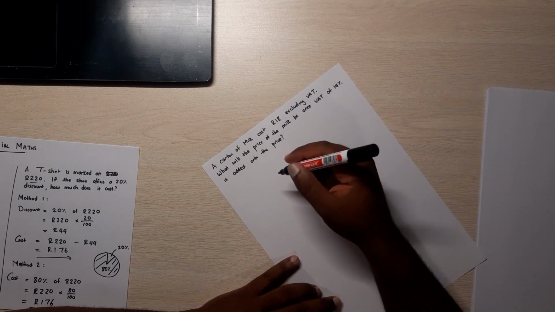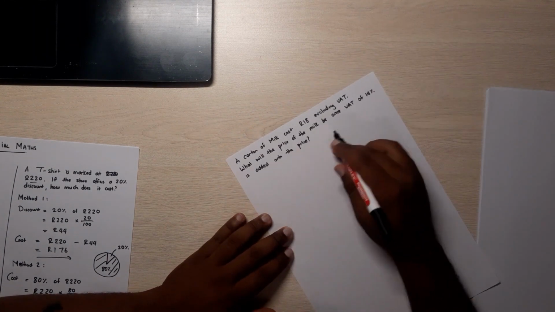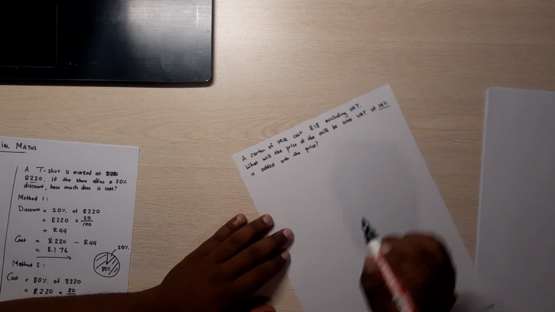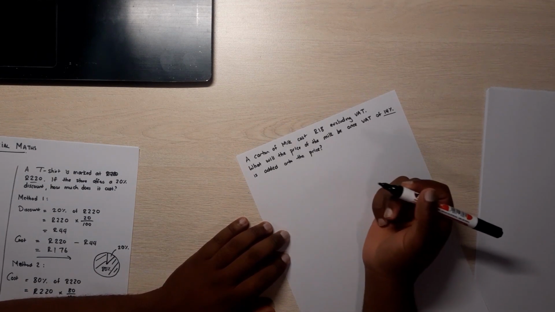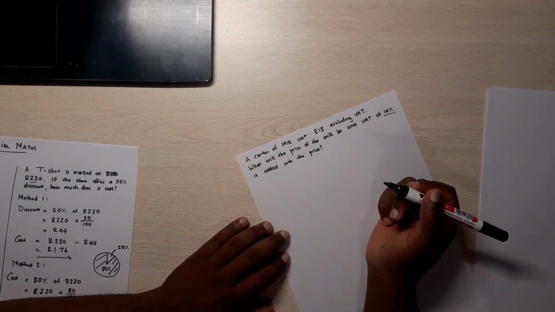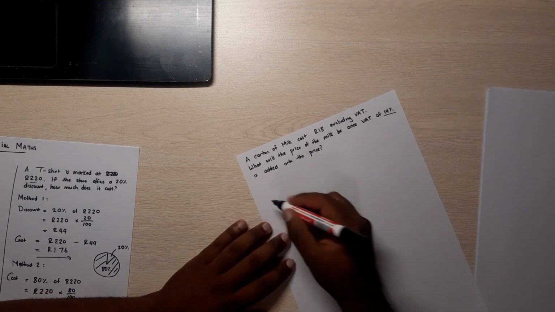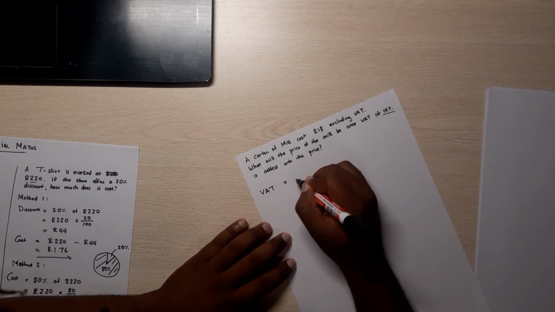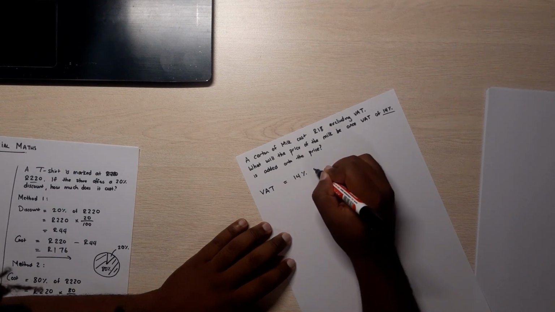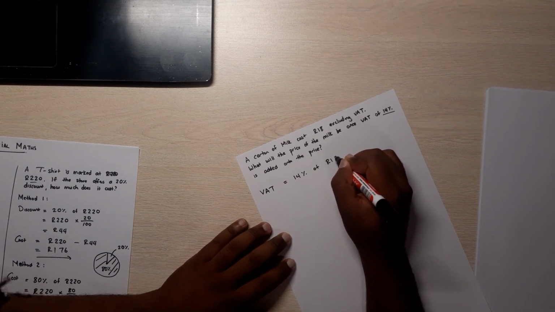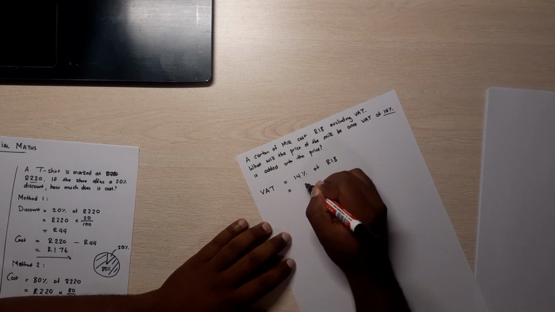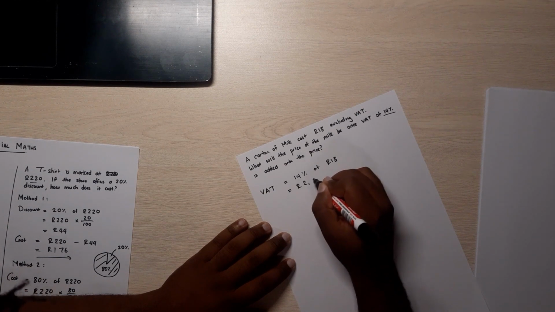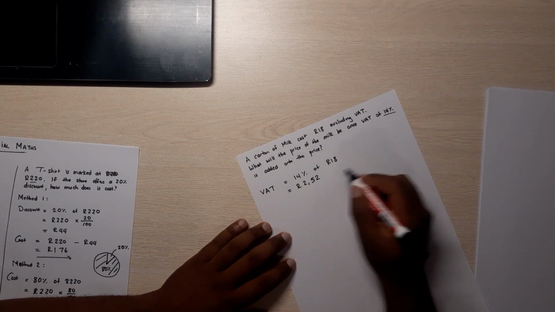So, if they're adding 14% to the price, we need to find out what is the markup, right? What is the value of the VAT, right? So VAT is equal to 14% of 18, right? This comes to 2.52, right?